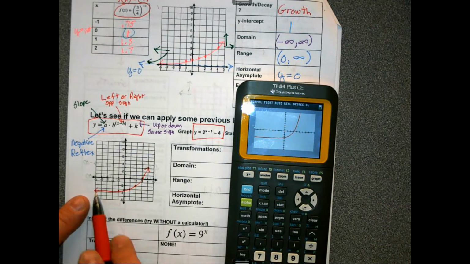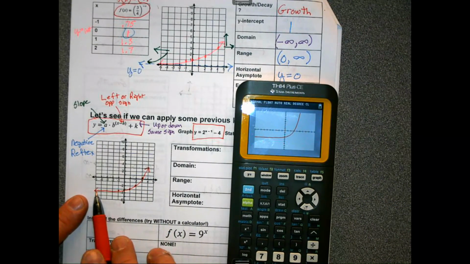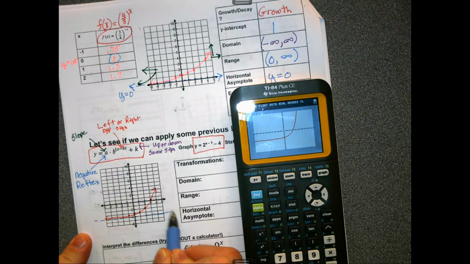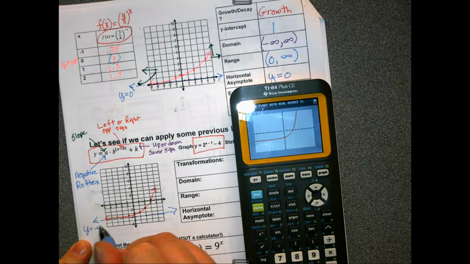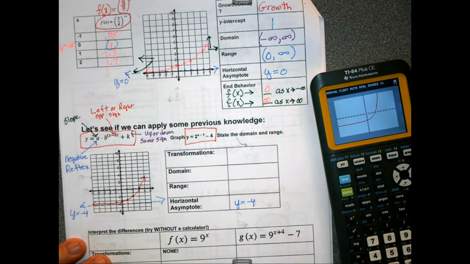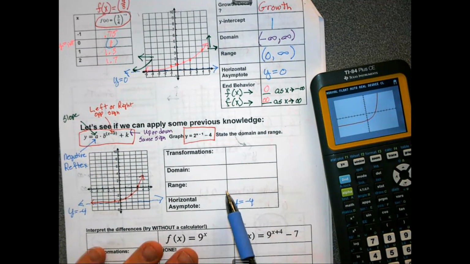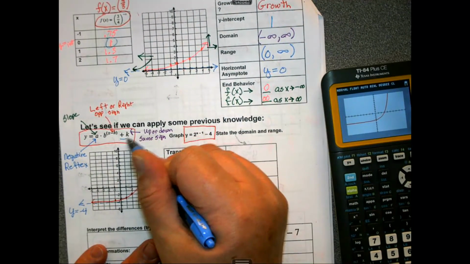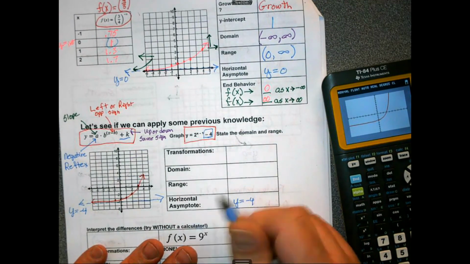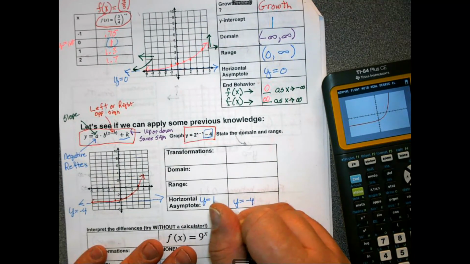So if I look at this, my graph here is trying to get to this horizontal. Here's my horizontal asymptote, right? It's trying to get to -4. So there's my horizontal asymptote at y equals -4. If I look at my equation here, here's my -4, right? It's my k. So my horizontal asymptote is y equals k.